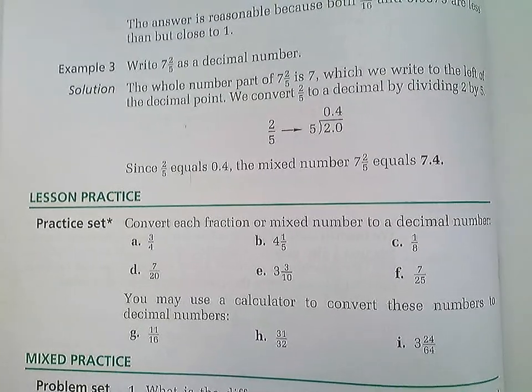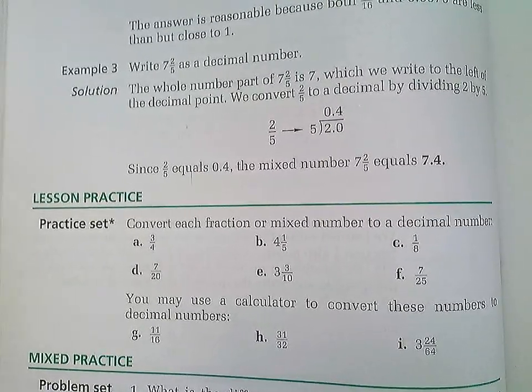Your homework is the letters A through I, and then 2 through 20 evens.